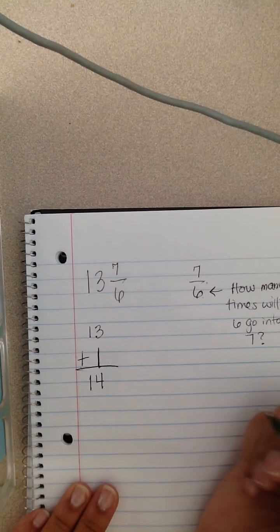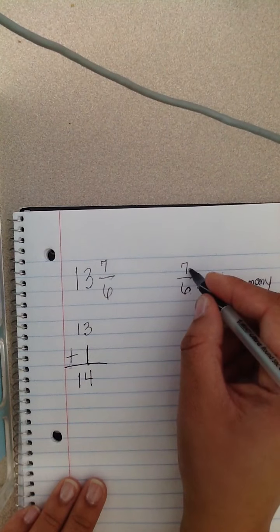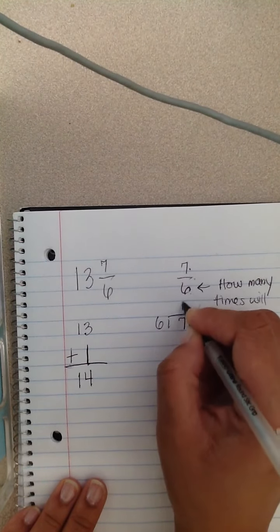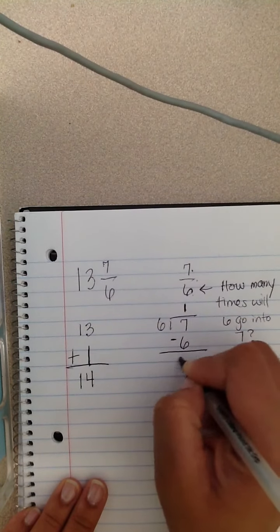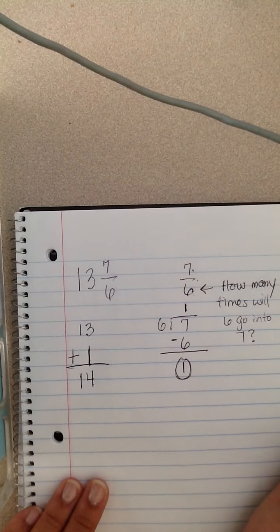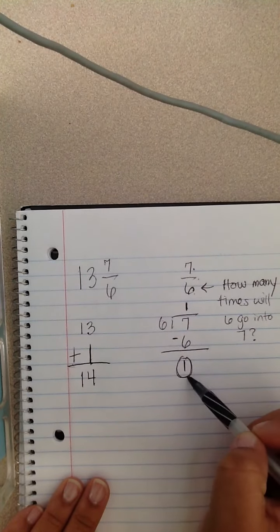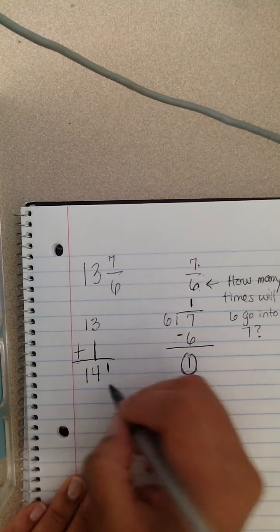Okay. Then I have to think how much is left over when it goes into that one time. 6 goes into 7 one time. Basically, it's doing this equation. It only goes one time. I subtract 6, and I have 1 left over. That's my new denominator. So when I subtracted that 6, I had 1 left over. So I have 1 as my new numerator.